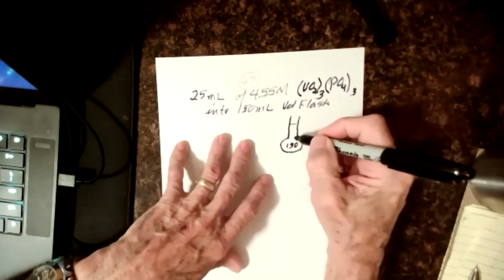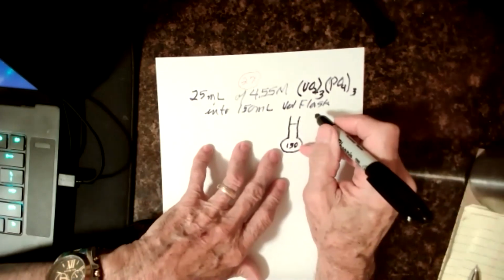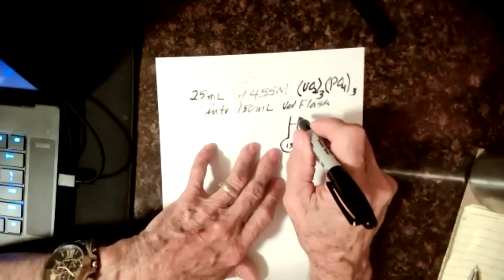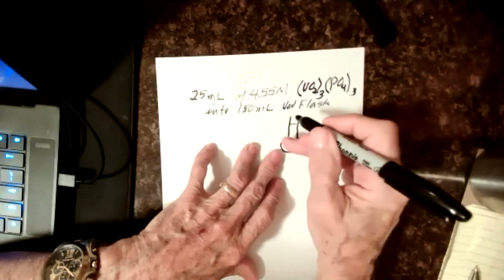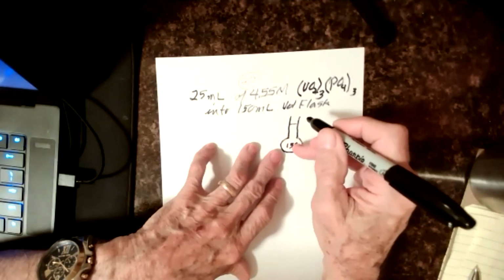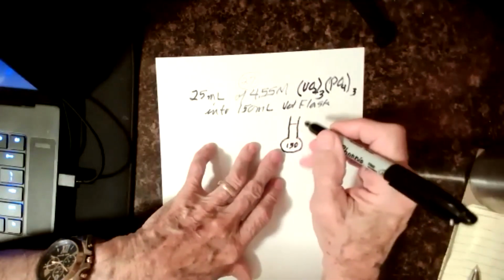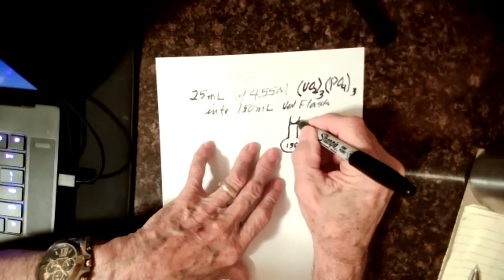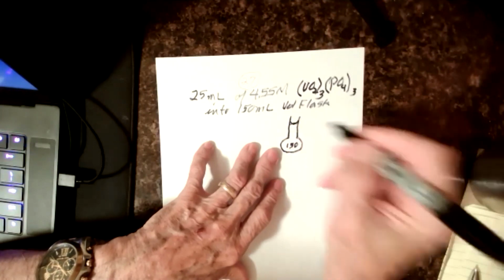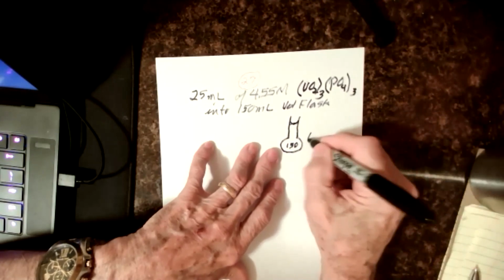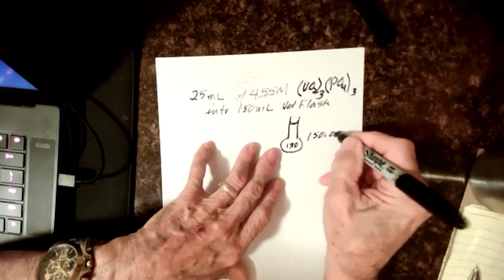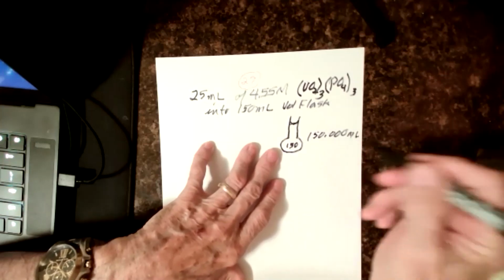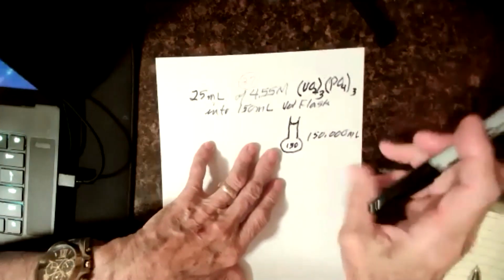If you thermostat this to the calibration temperature for that flask when you bought it, I think ours we usually buy is 25 degrees C. The lab is not usually 25, that's a little bit warm for us. It's probably around 22 in the lab, but if you thermostated this to 25 degrees C, and then you fill it so that the meniscus just touches that line at one point right there in the middle, that's probably got 150.000 milliliters.